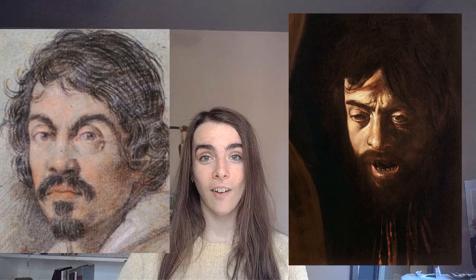Because look at this portrait of Caravaggio and look at Goliath. He drew himself as the slain monster in this biblical story of good versus evil.